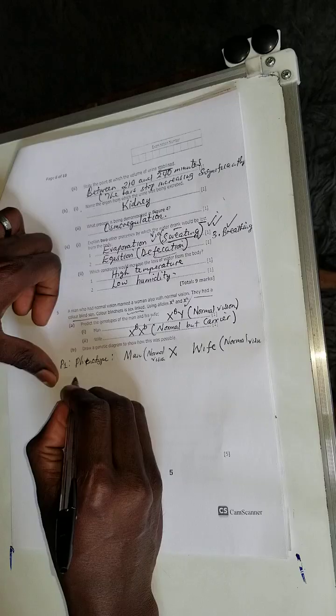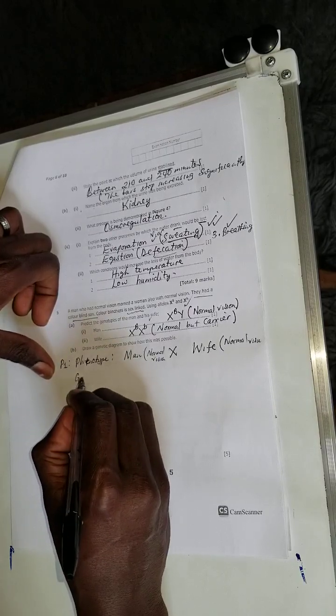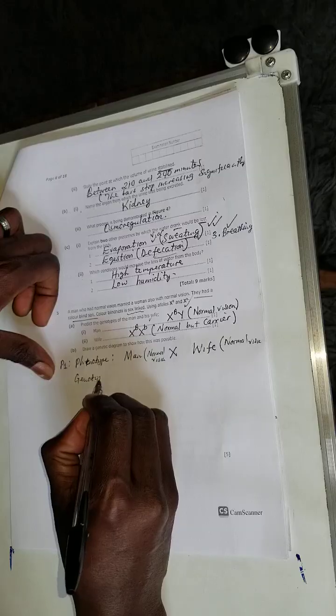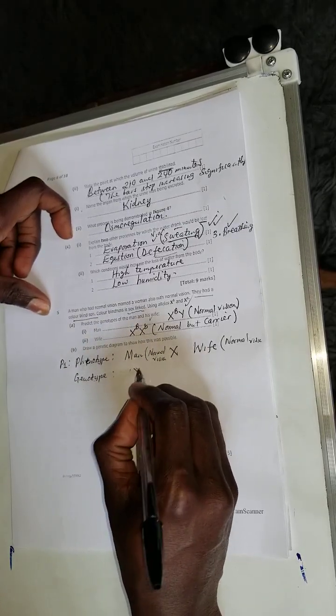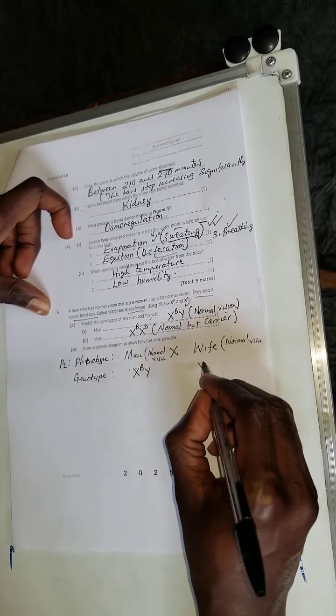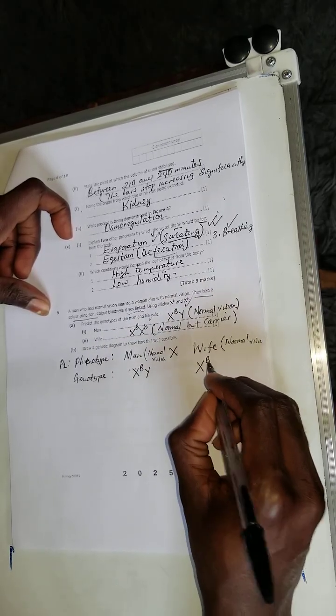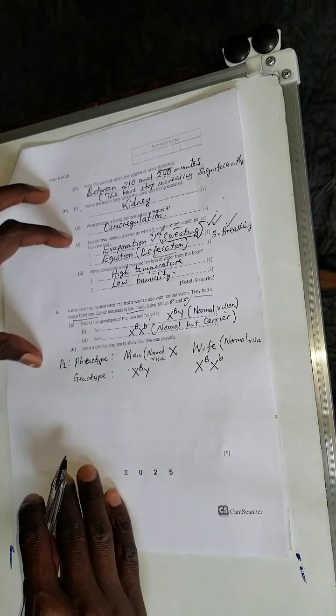The next thing you go to is the genotype. What is inside of the genes? For the man, the genotype will be X capital B and Y. For the wife, it will be X capital B and X lowercase b.